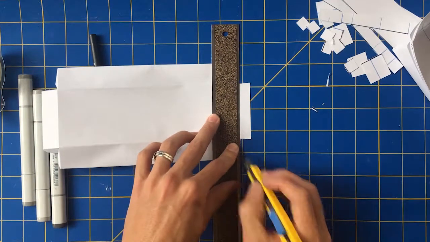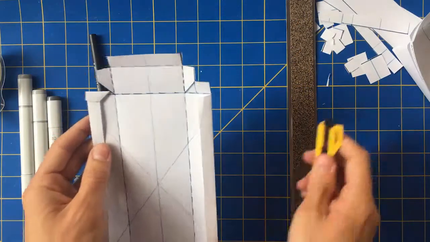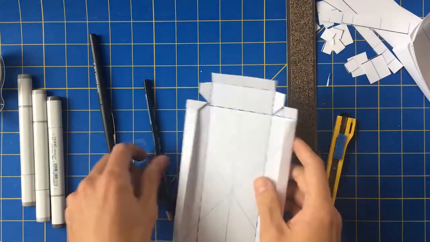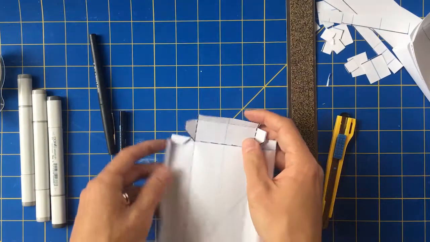You can use a ruler to hold down your paper when you cut, if you need to take small tabs off. That was really fussy. You don't have to be that fussy. I just wanted to show you how you might make an adjustment.